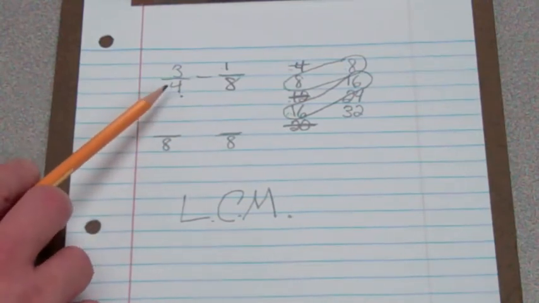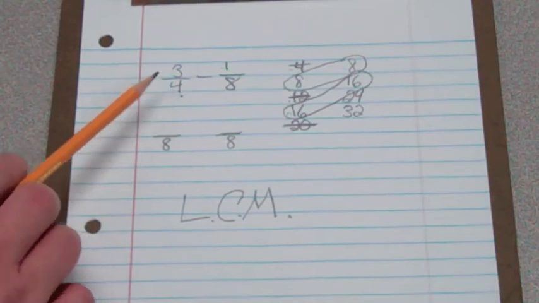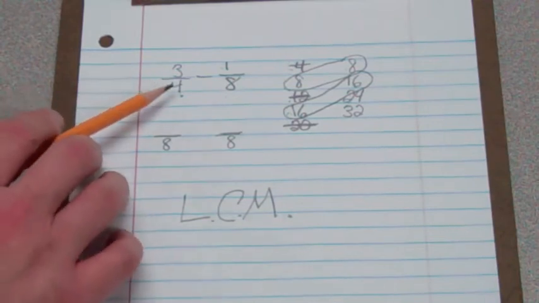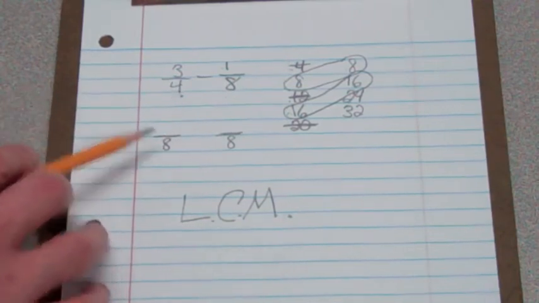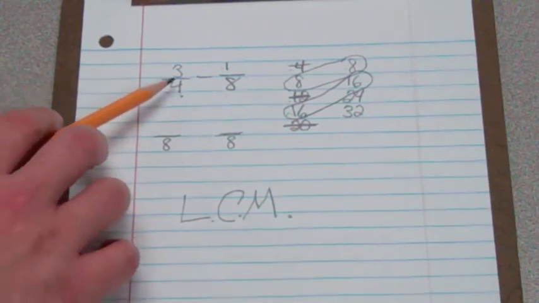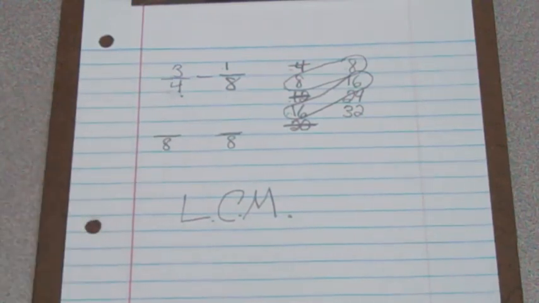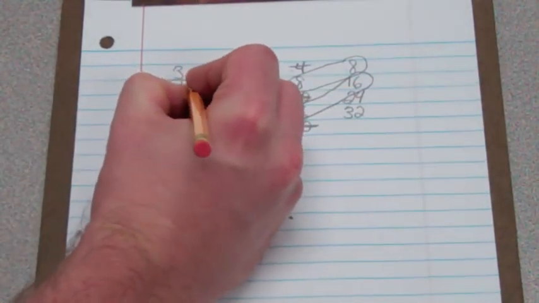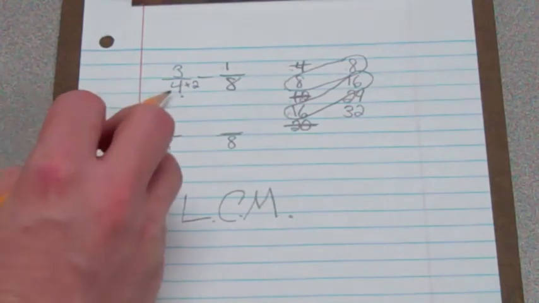Now we have to look and we have to do a little bit of thinking here. So we take this 4 and we changed it to an 8, but we can't just magically change numbers in math. That's not how it works. We actually had to do something to this 4 to make it an 8. Now we have to multiply it by something. What did we multiply this 4 by to make it an 8? We multiplied it by 2 to make it an 8. 4 times 2 is 8.